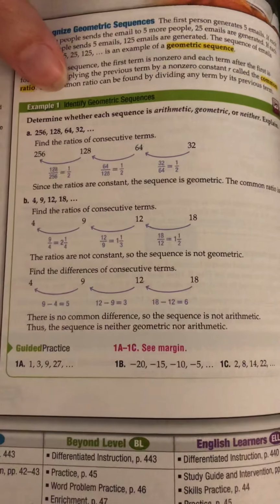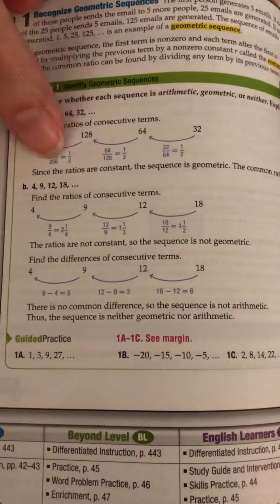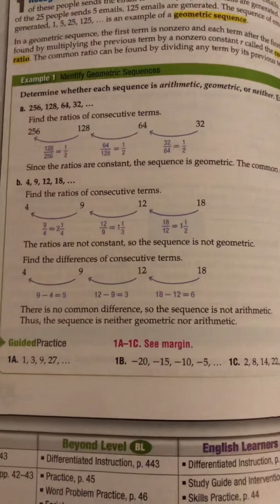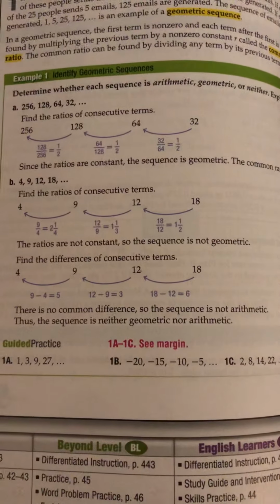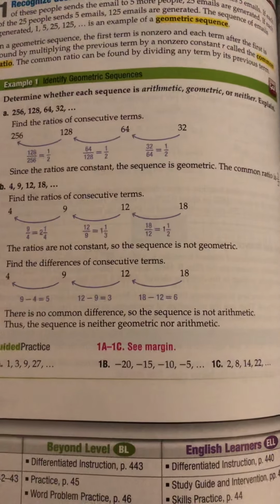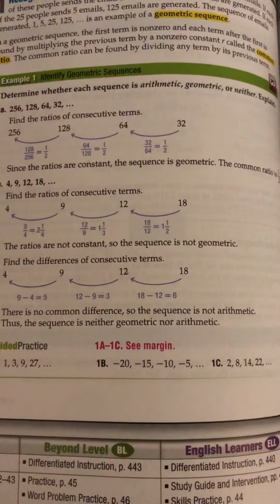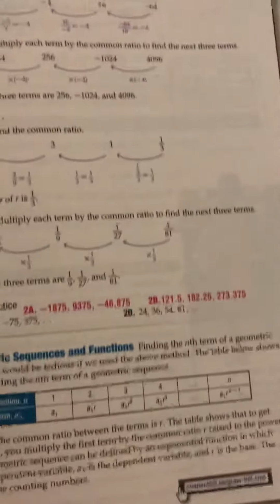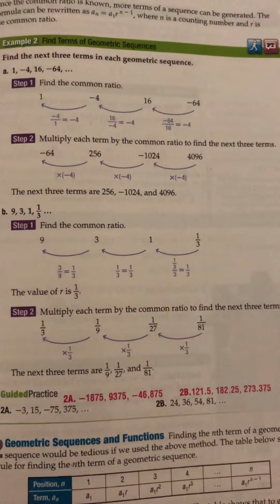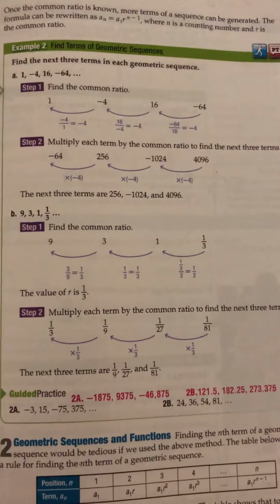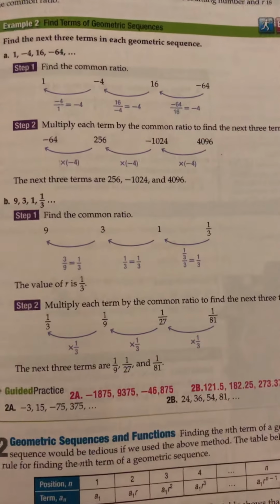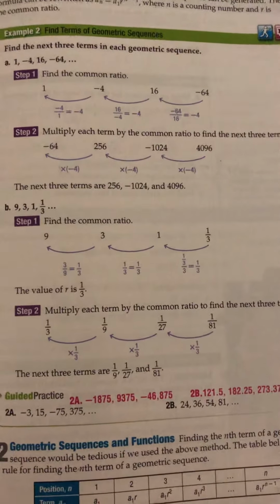Your explanation can be, if you think it's geometric, prove it by saying what the common ratio is. Again, the common ratio is just the number that you can multiply by as you go from left to right. What's that same number that you're multiplying by the whole time? Then I think you will be good to go on the next section too. They're asking you to find the next 3 terms in a geometric sequence. Of course, you have to find the common ratio first, and then you just continue to do that.